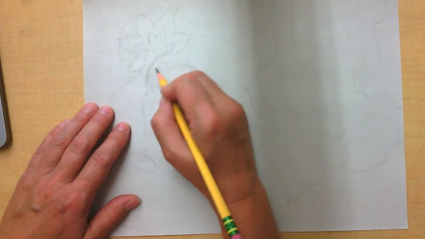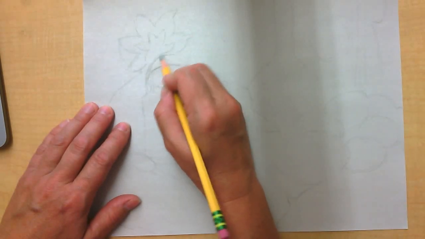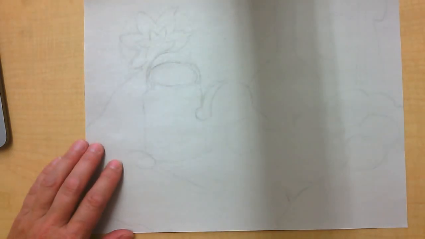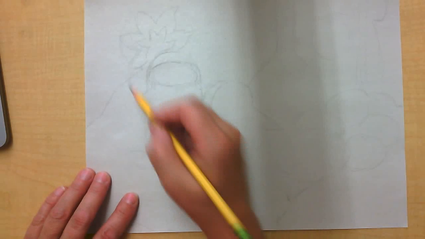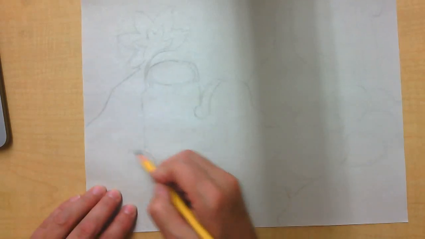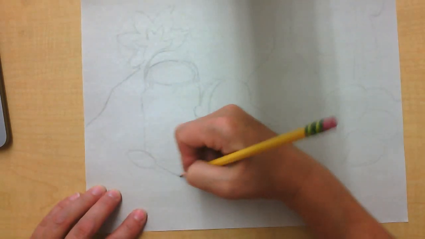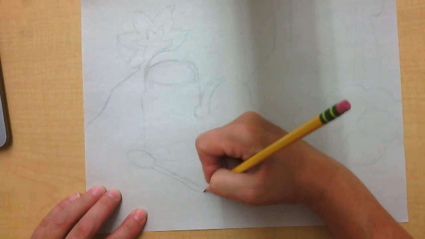This negative space between the top of the teapot and the handle is a little bit too big, and part of the flower should be down in there. But those are changes that I can make later on. I don't have to be, like I said, I don't have to be perfect. I'm not looking for perfection.